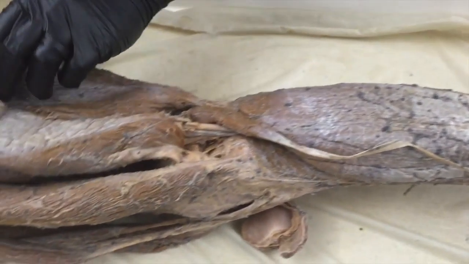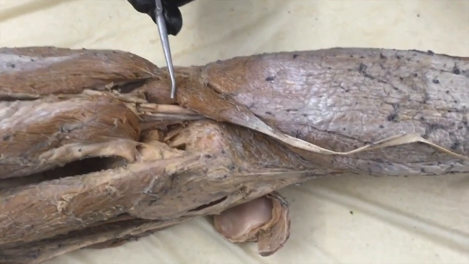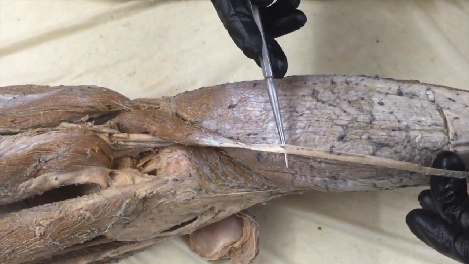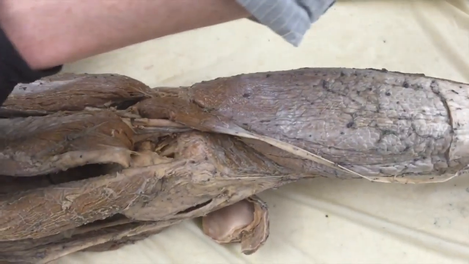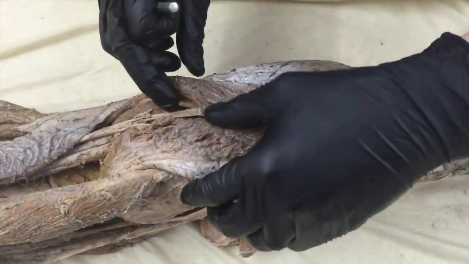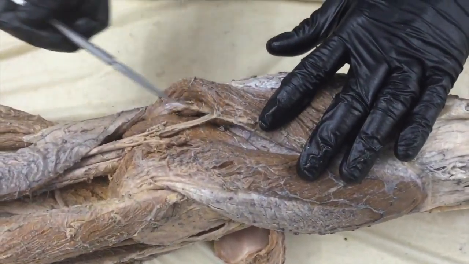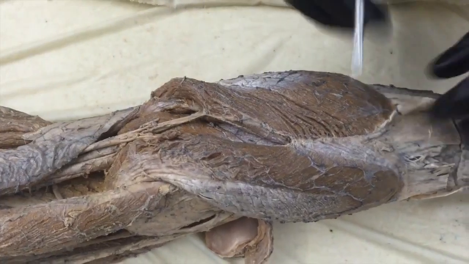Reflecting that back, we get this little muscle right here called the plantaris. And that's right there with its tendon. Another place we can see it is if we move him back, we can split those two heads and see the plantaris in the window. Little mnemonic for you to help remember.